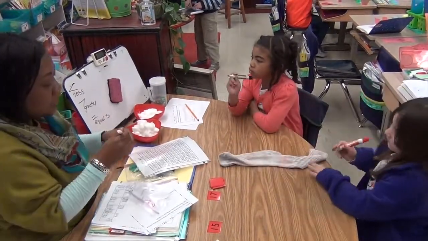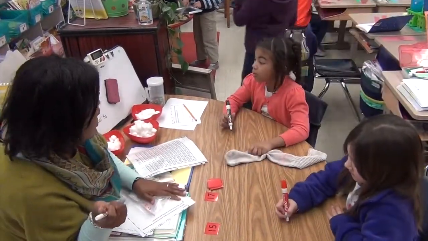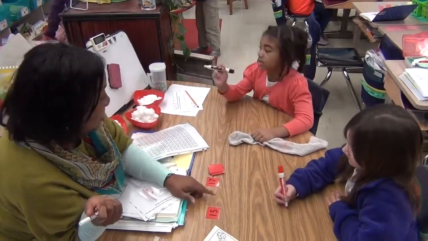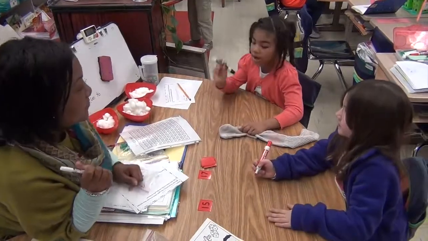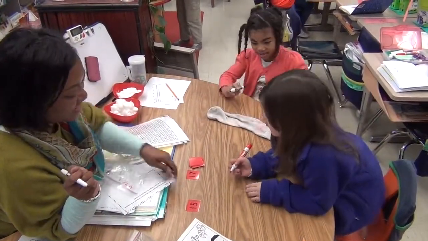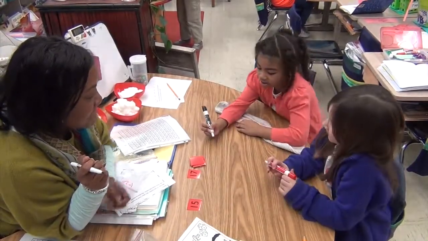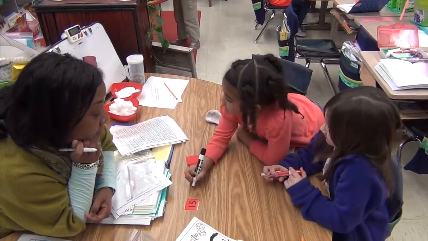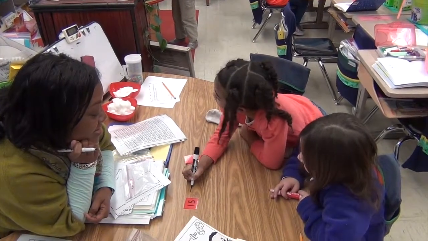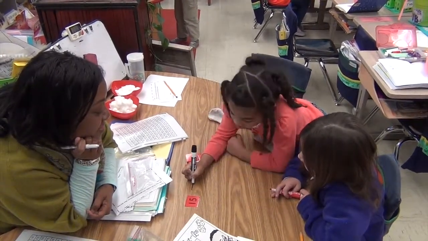So what symbol would I use here, girls? What do you think I should use? Which one of the symbols should I use here? Greater than. Okay, greater than. Can you draw that for me? Greater than? Either one. Less would go this way.